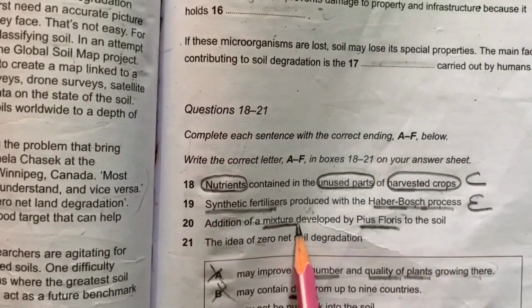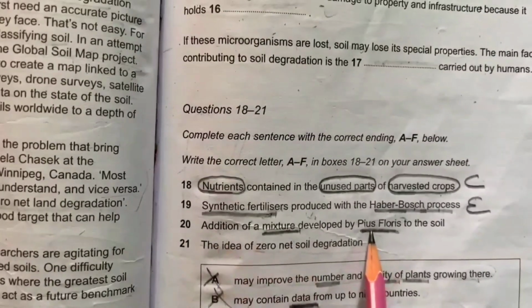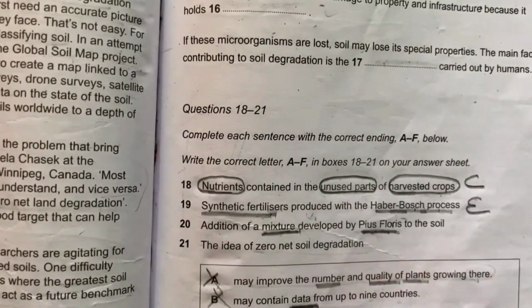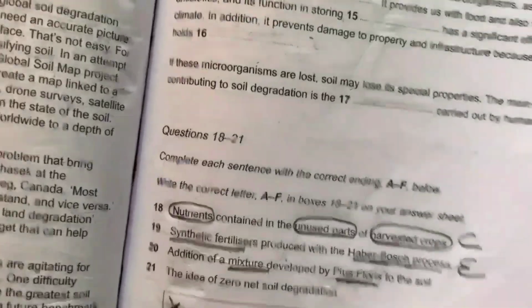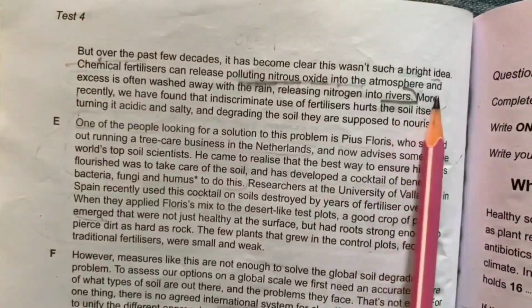Addition of mixture. And mind it, 1 or 2 keywords will be given the same way as they are represented in the question. The mixture, addition and Pious Florist. Pious Florist is the major one. So let's find out. Pious Florist.